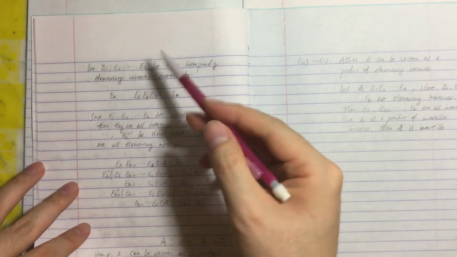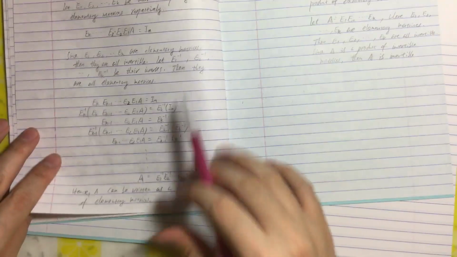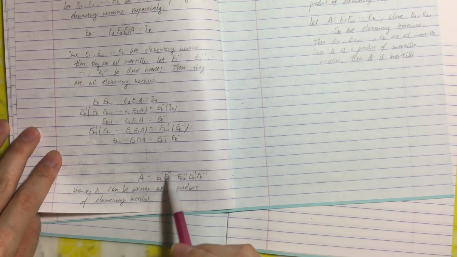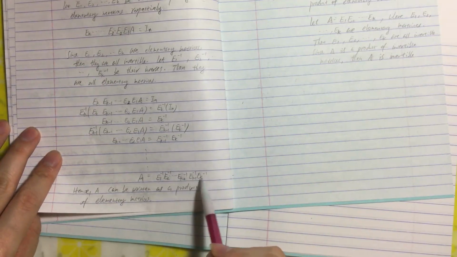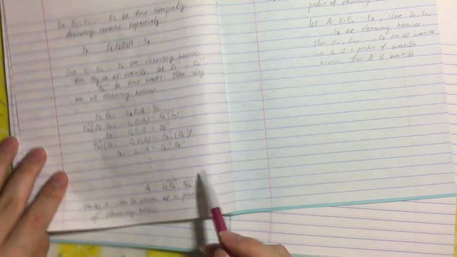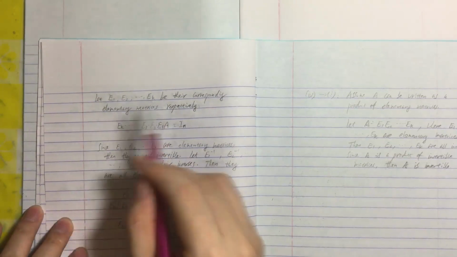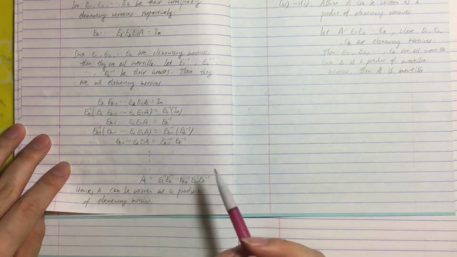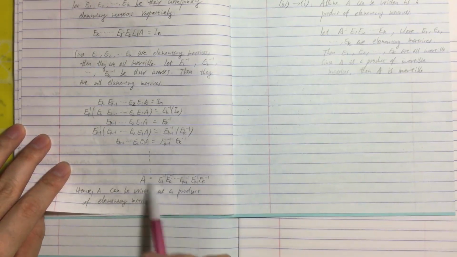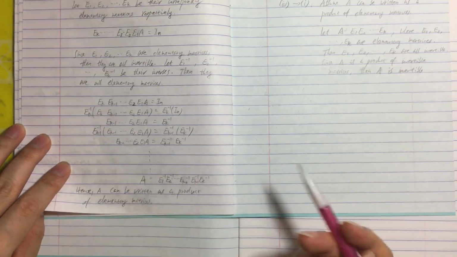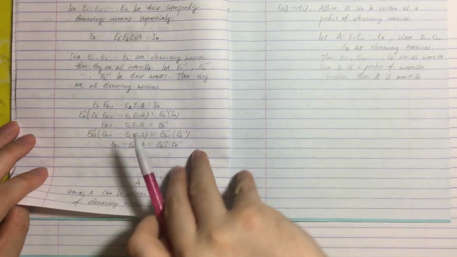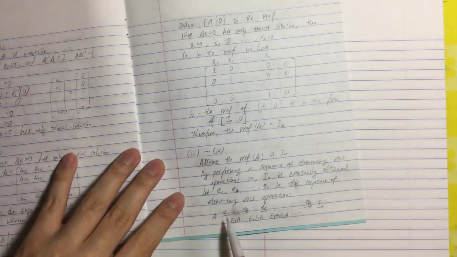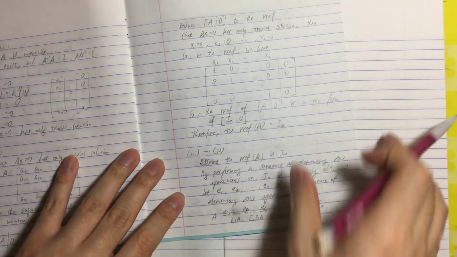Then eventually A can be written as a product of the inverse of E1, the inverse of E2, until the inverse of Ek. And since E1, E2, ..., Ek are elementary matrices, all their inverse matrices are also elementary matrices. So then I write A as a product of elementary matrices. That's the procedure. First step, find operations e1, e2, ..., ek.